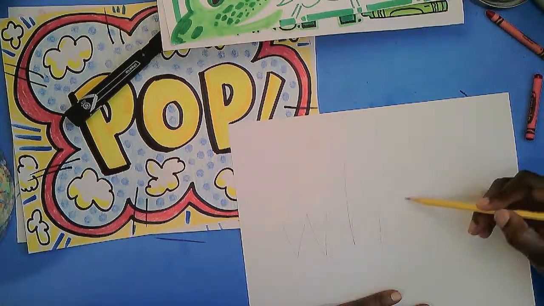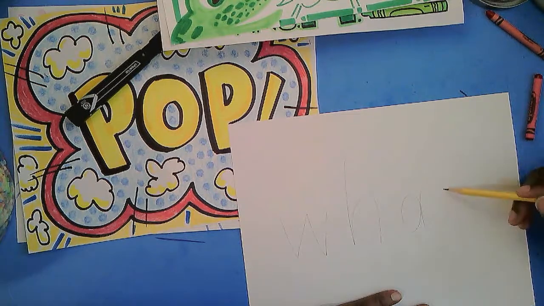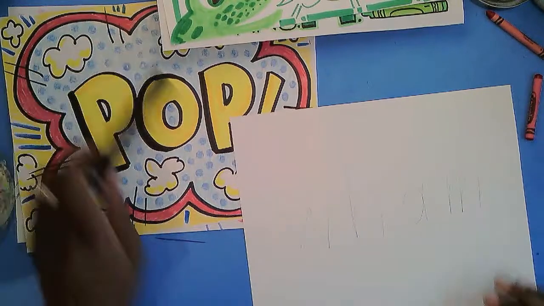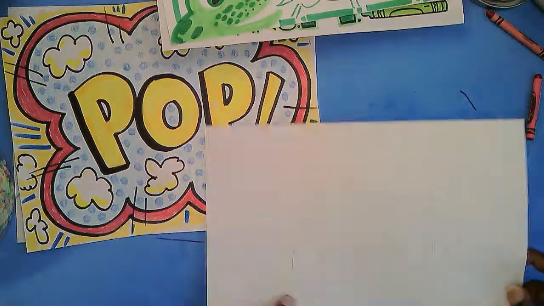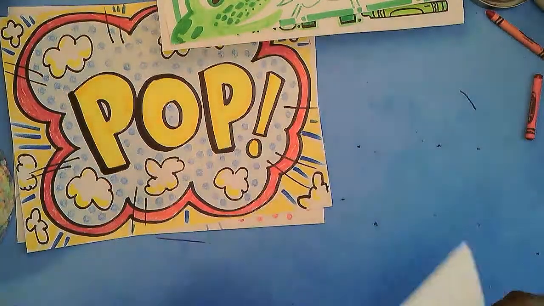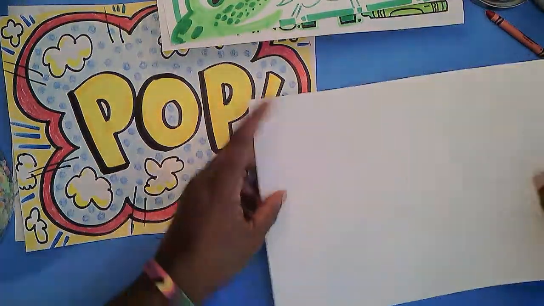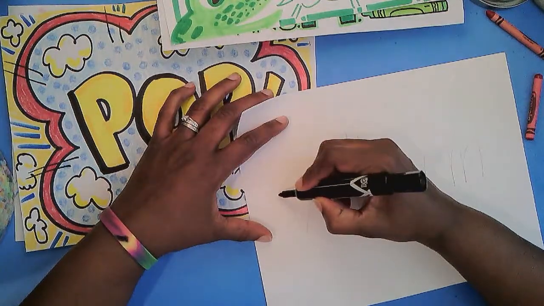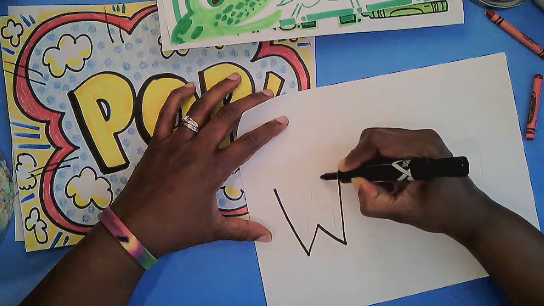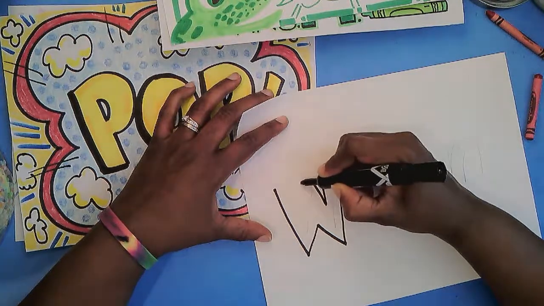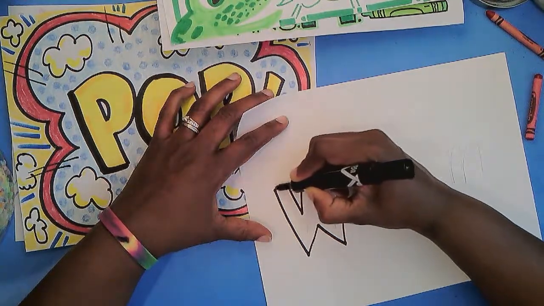I am going to space them out. All right. Now after I draw my letters and space them out, I'm then going to trace around it. So very lightly I've drawn wham on my paper with a pencil. I'm going to use a scratch piece of paper underneath here so my marker doesn't bleed through. Then what you do is you take your marker or whatever you are drawing with and go around that pencil line that you just made.